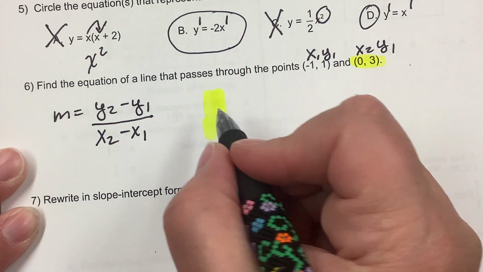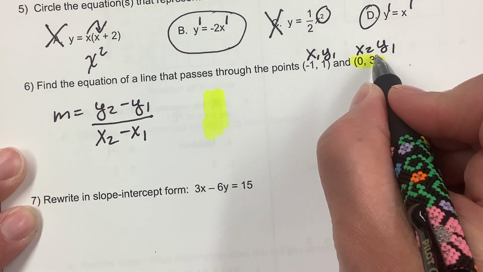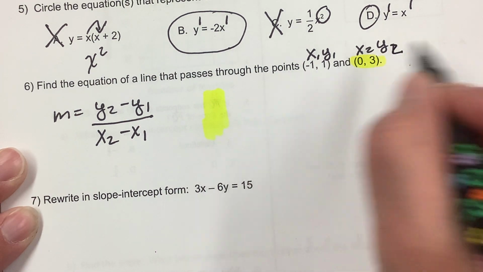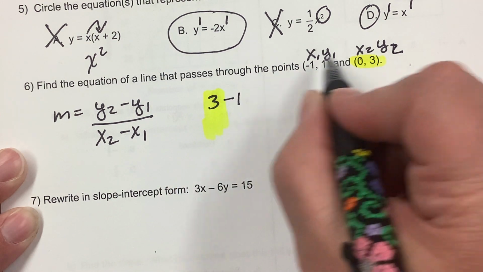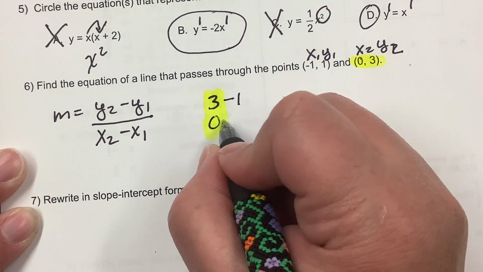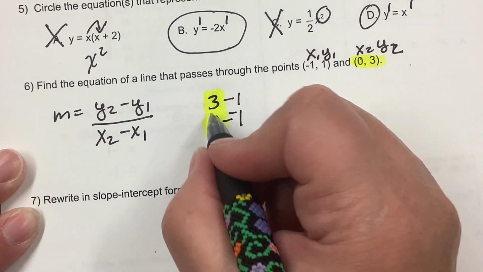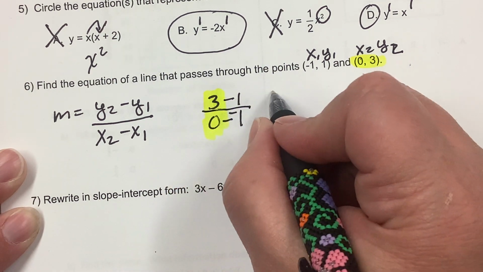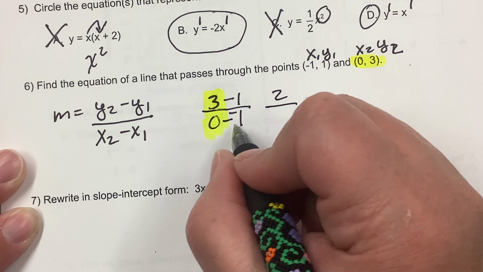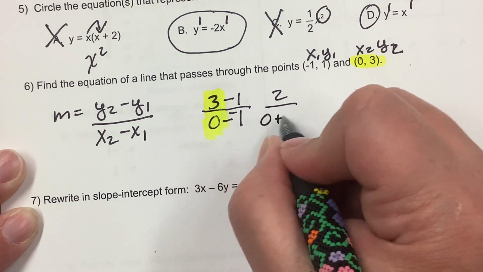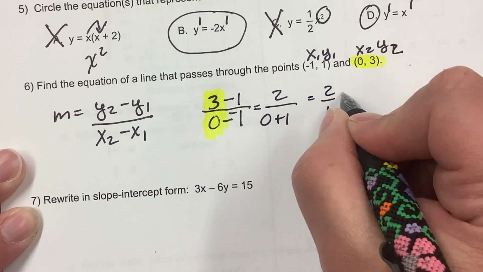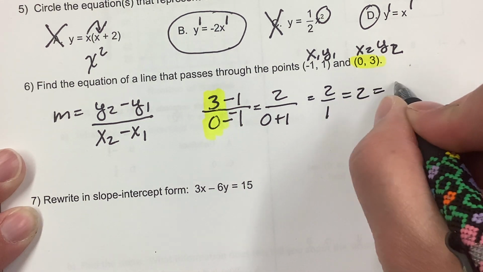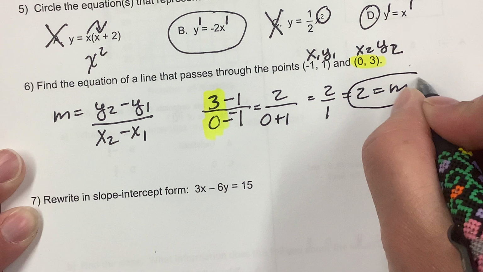I am going to do y2 minus y1, so 3 minus 1 over 0 minus negative 1. 3 minus 1 is 2. Keep change, it's going to be 0 plus 1. 0 plus 1 is 1, so 2 over 1 equals 2. So my m is 2.